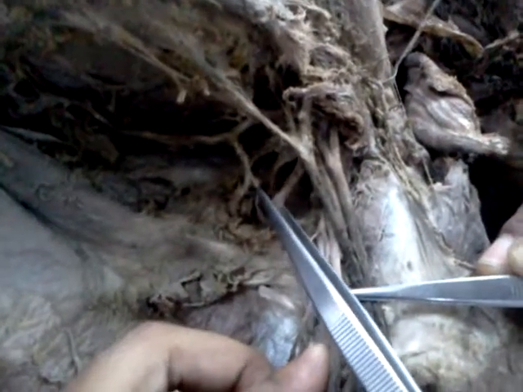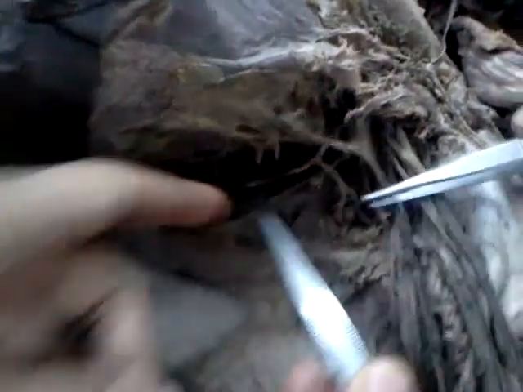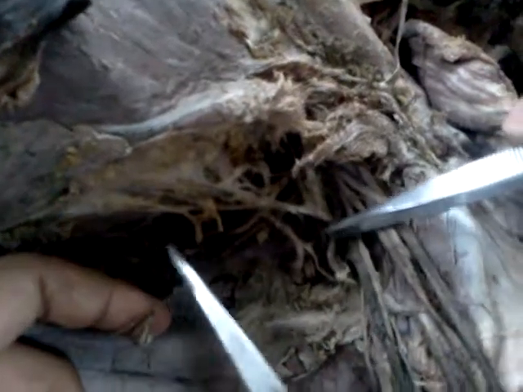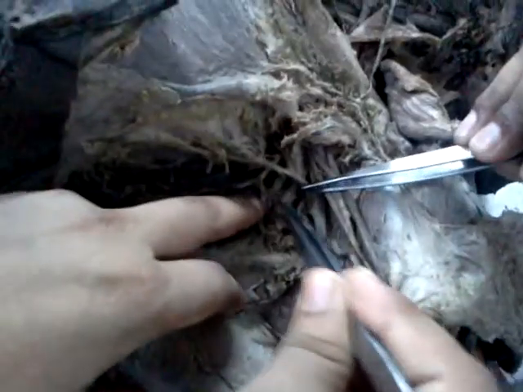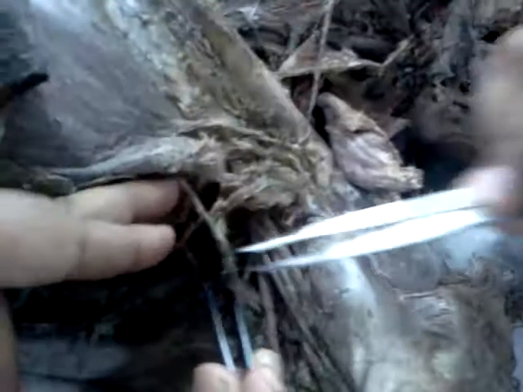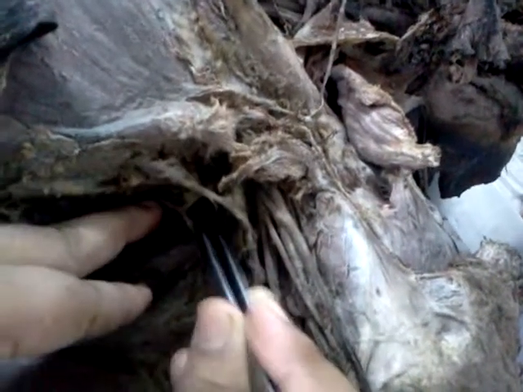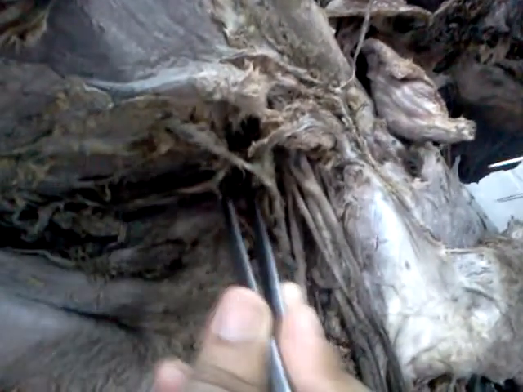Now the other branches of the posterior cord. One is the thoracodorsal nerve, which goes to supply the latissimus dorsi muscle, and then we get the lower subscapular, that is the lower portion of the thoracodorsal. Here we get the lower subscapular. And in this region, upper to the thoracodorsal nerve, we get the upper subscapular nerve. So these are the branches from the cords of the brachial plexus.